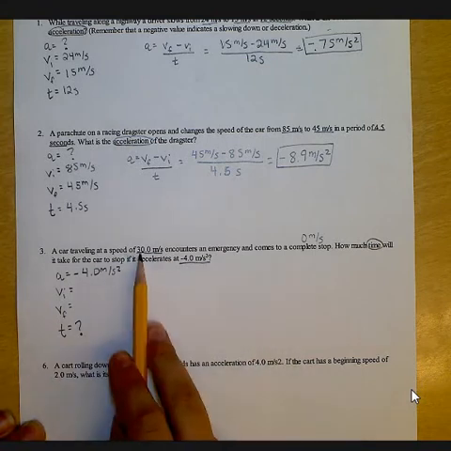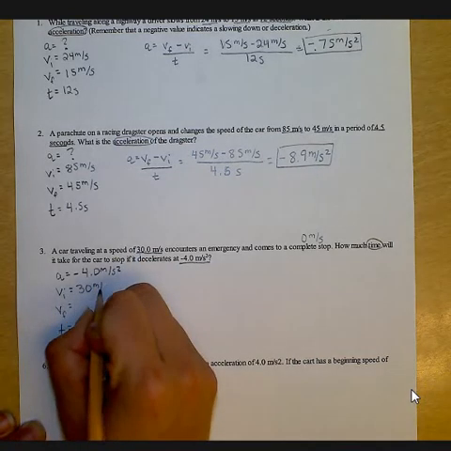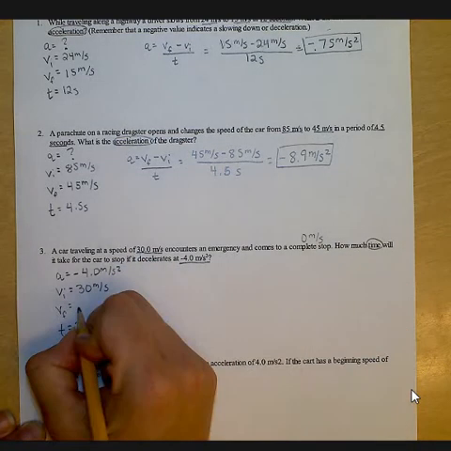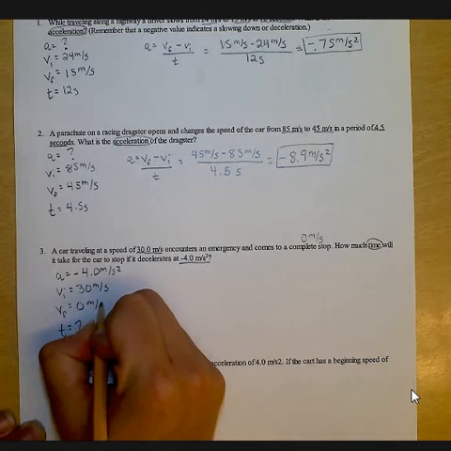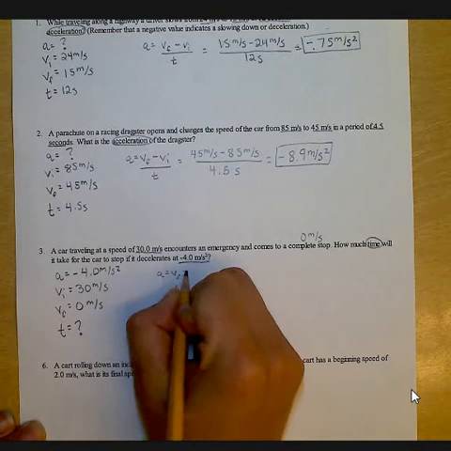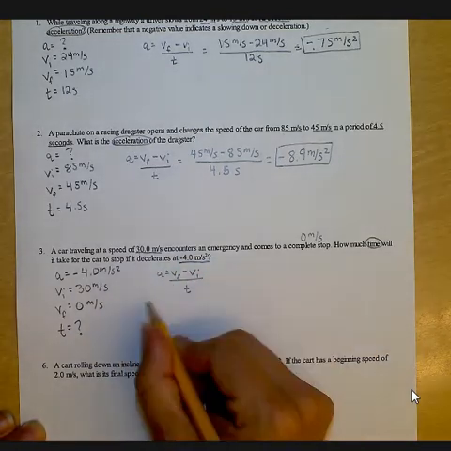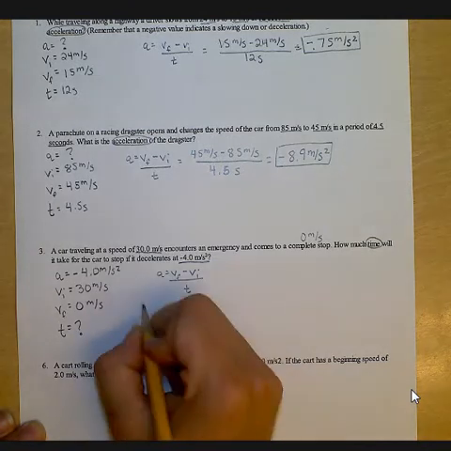It was traveling at that 30 meters per second initially, and then came to a complete stop, so its final was 0. So plug in my equation, and I'll plug in what I know.